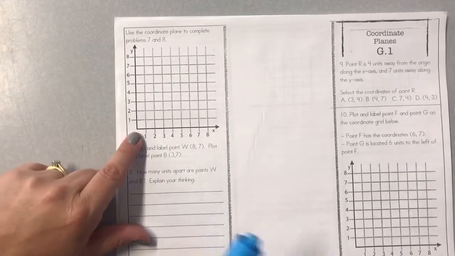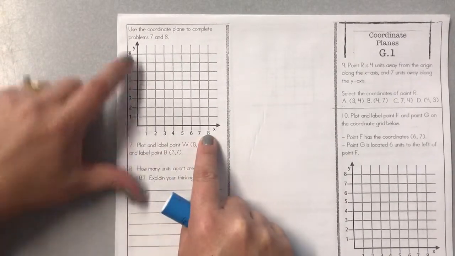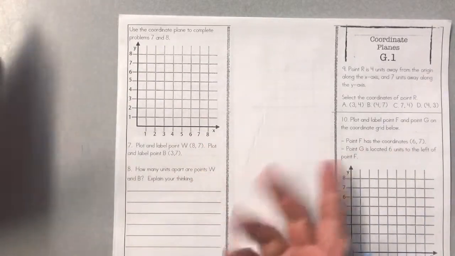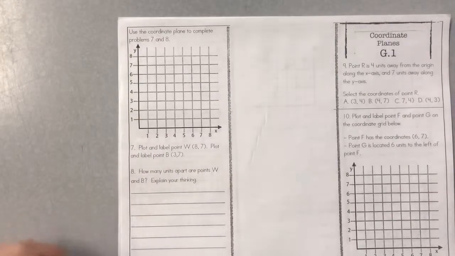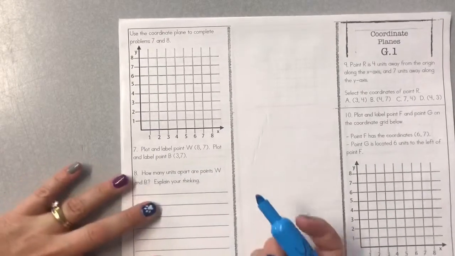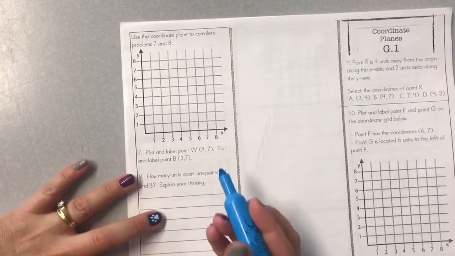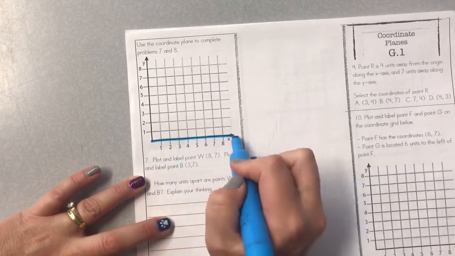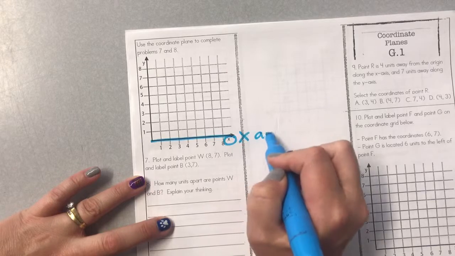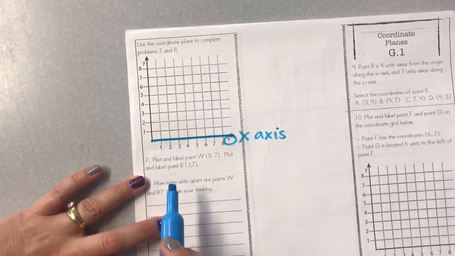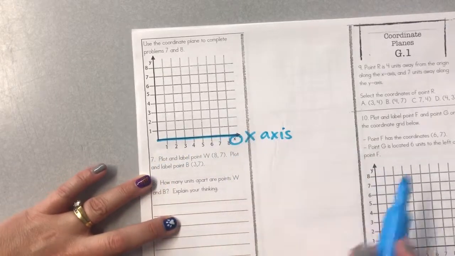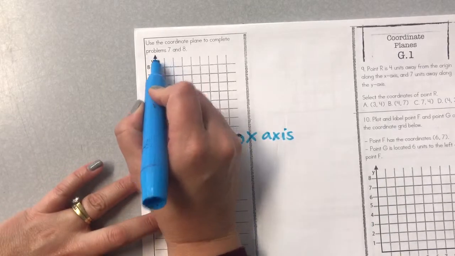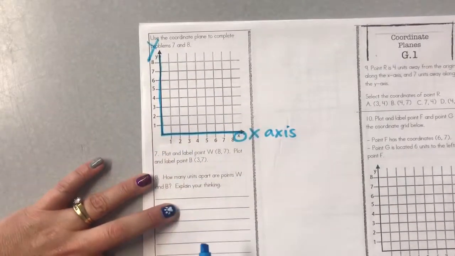First of all, this coordinate plane goes up to 8. Coordinate planes could go on and on. You know, they could go up to 100 or different things like that. The coordinate plane is really two number lines that come together. There's this number line, and this is called the x-axis, and it goes this way. And then there is this number line along the side, and it is called the y-axis.